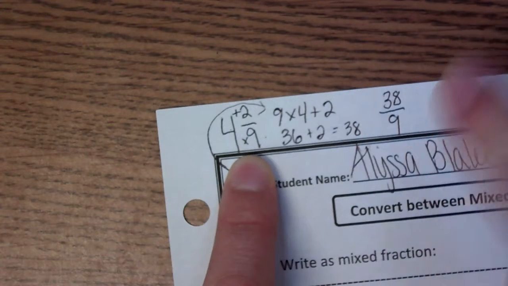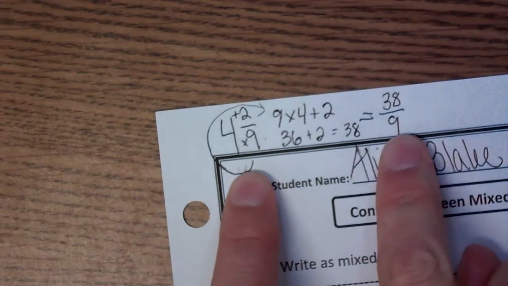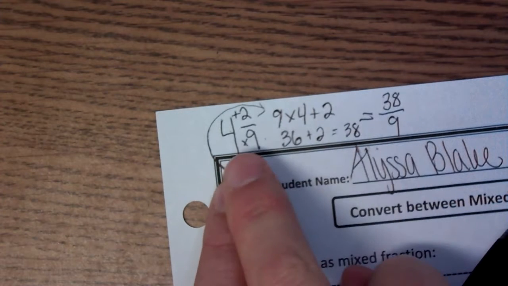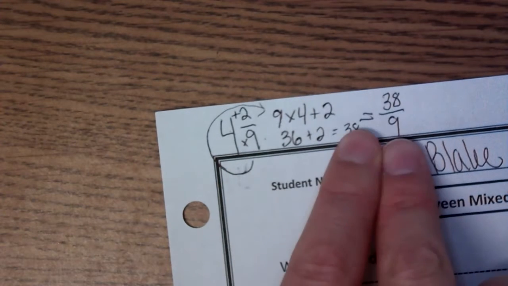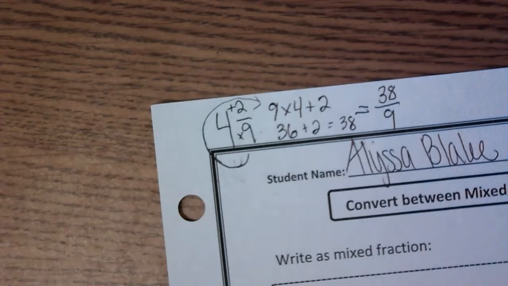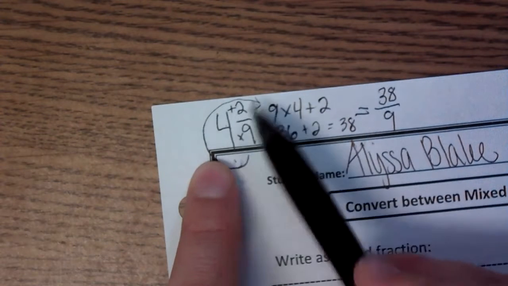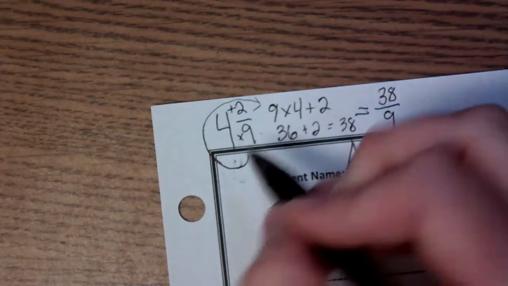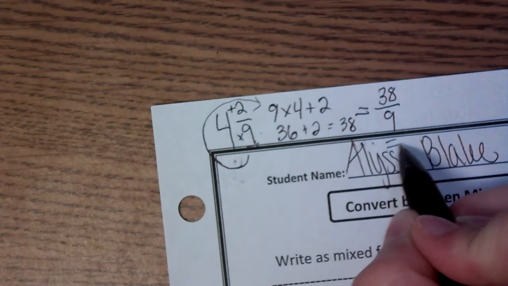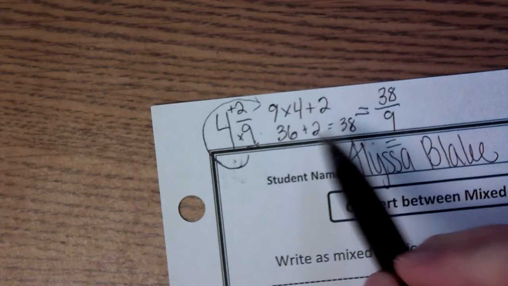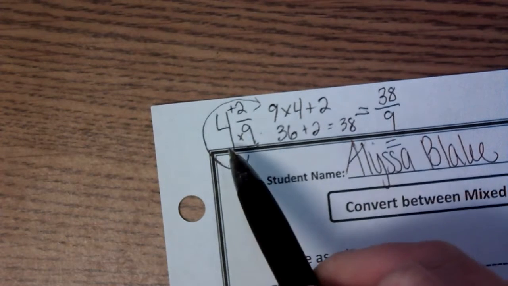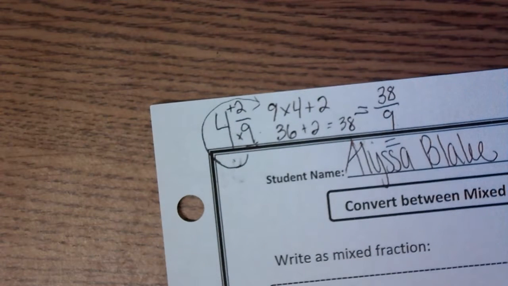Now this one looks funky. It should, because these are equivalent. 38 ninths and 4 2/9, they're the same thing. If you take 38 ninths and you put them into groups of 9, you're going to have 4 groups with 2 little ninths left over. You will always have the same denominator. Always, always check. If you are not rocking the same denominator, something is wrong, because the denominator has not changed, okay?